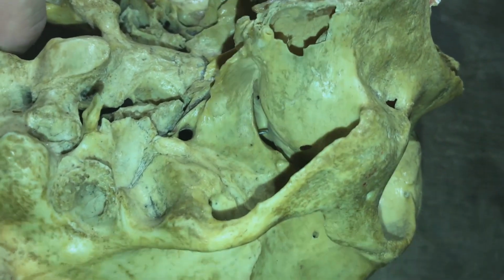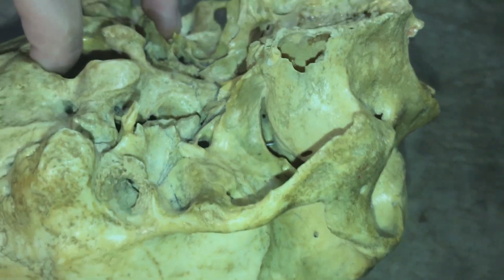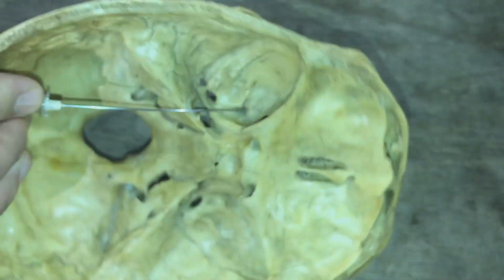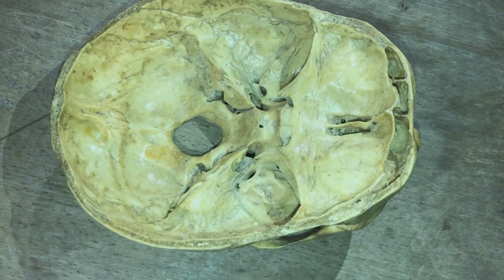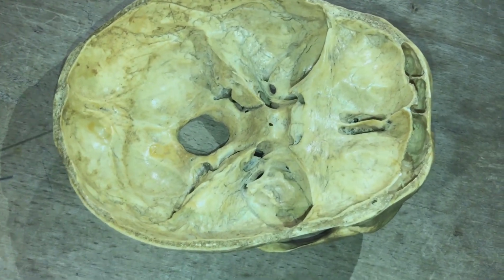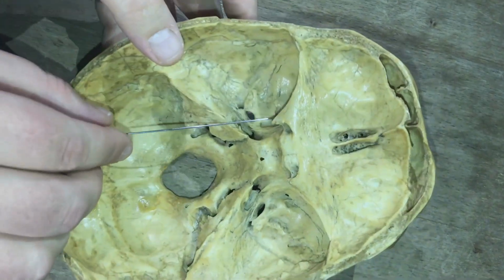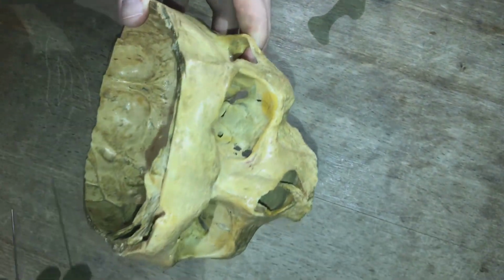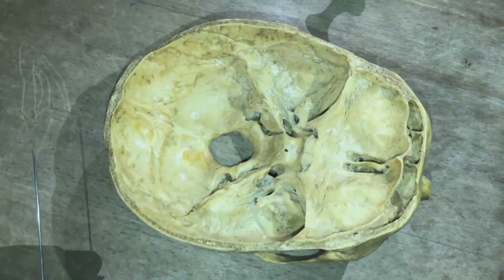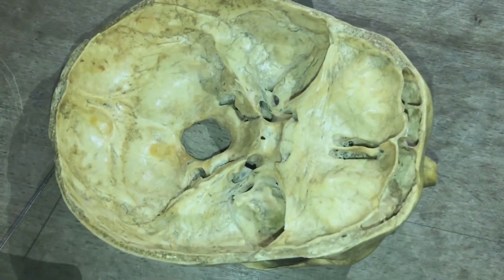So where did we end up? Fossa pterygopalatina. It's fossa pterygopalatina, and in fact we have nervus maxillaris that will go through the top part of fossa pterygopalatina in order to continue. Of course, I'm not going to be able to bend the needle like that, but it will continue into the orbit through fissura orbitalis inferior into sulcus infraorbitalis and canalis and so on. Okay, so that's the major pathway horizontally anterior.